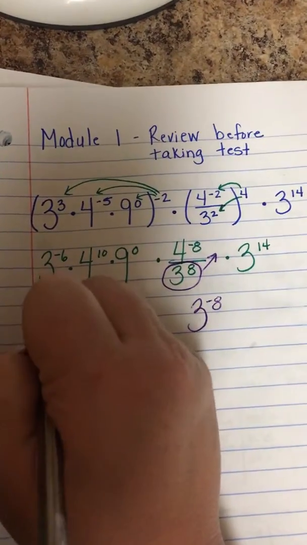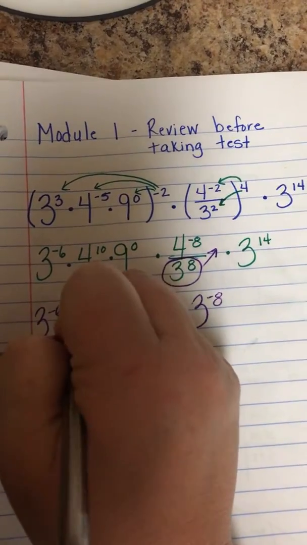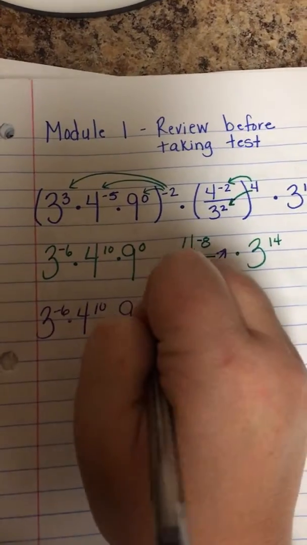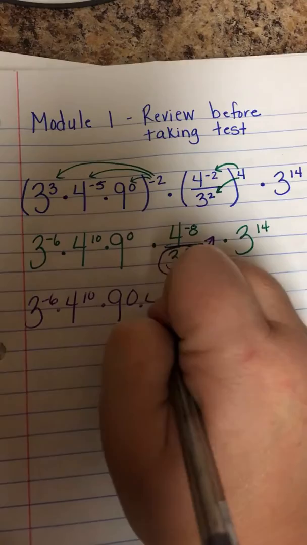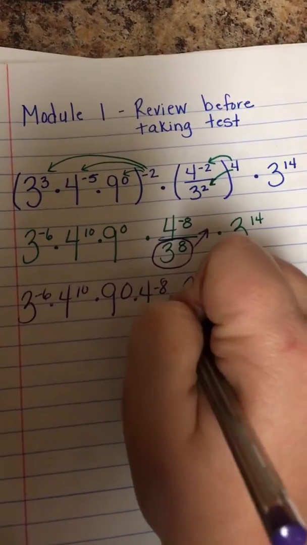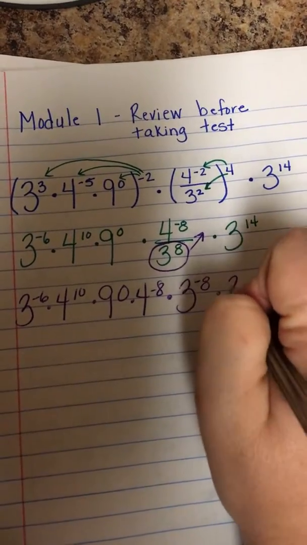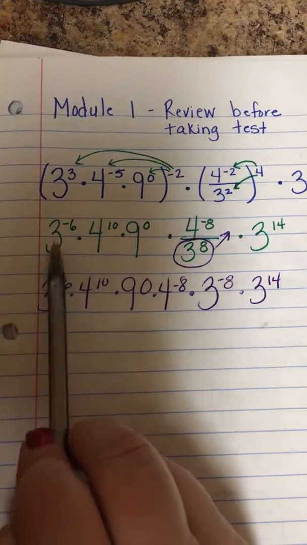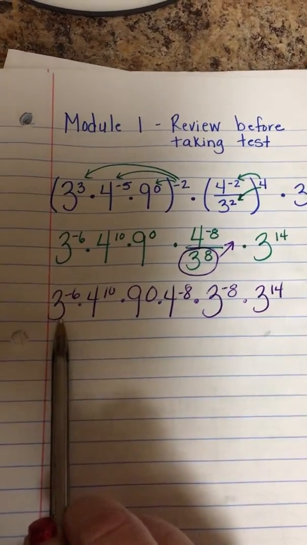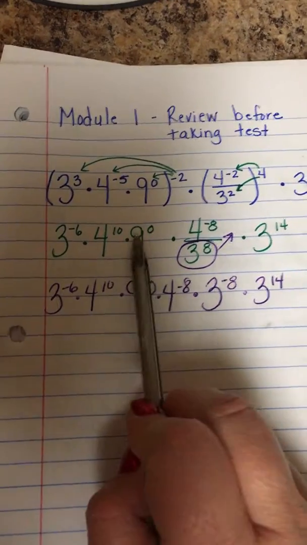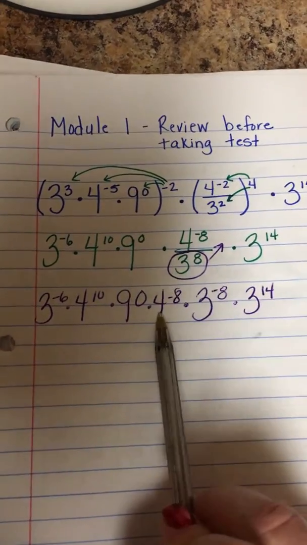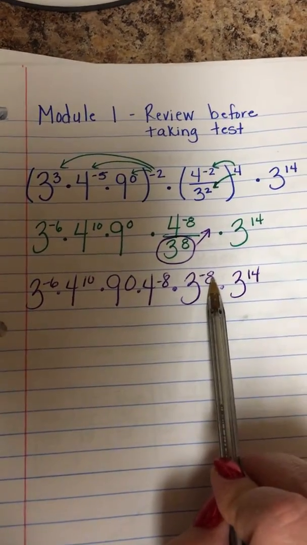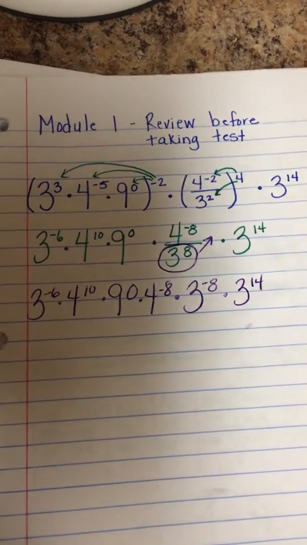So I'm going to go ahead and write all of my numbers that I started with in one long line. So 3 to the -6th power, 4 to the 10th power, 9 to the 0 power, 4 to the -8th power. This became 3 to the -8th power, and 3 to the 14th power.